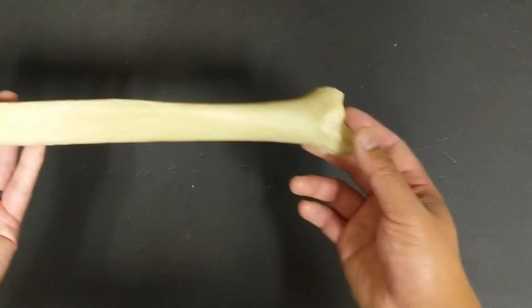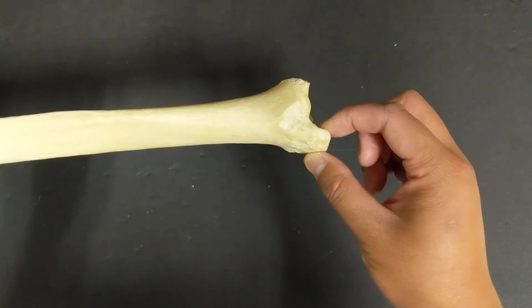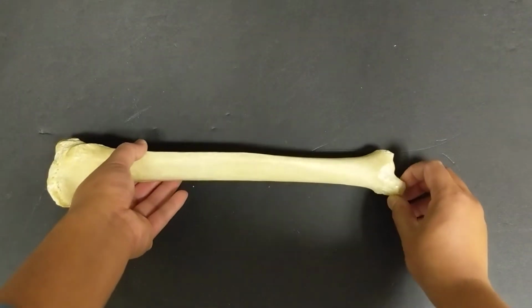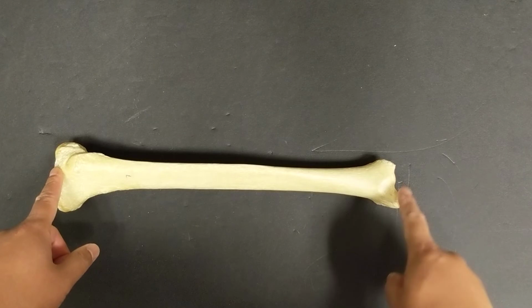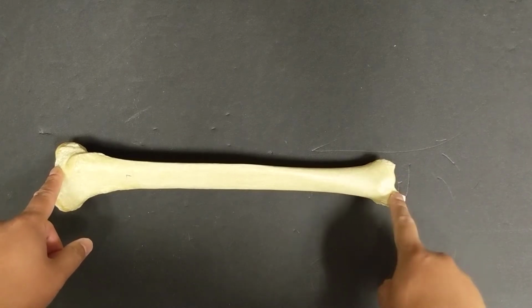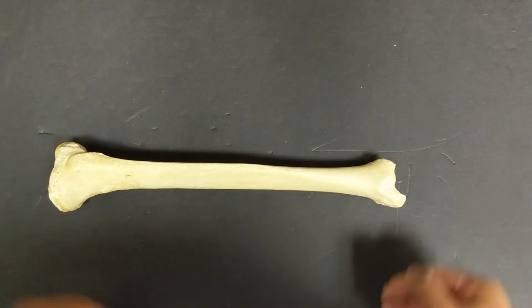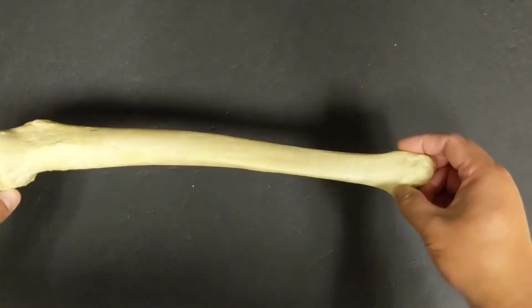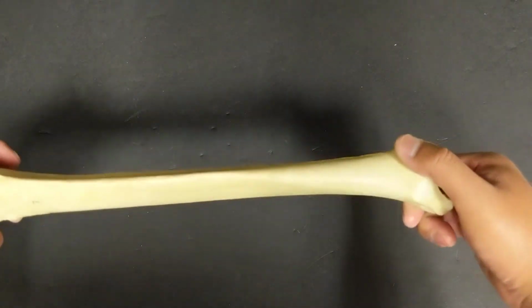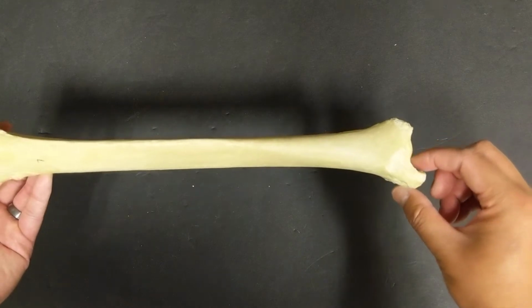But another thing that I'll look for is this over here. This is called the medial malleolus. So the medial malleolus is going to tell me two things. This is distal, and this is the medial side, meaning that this is lateral and medial, proximal and distal. And now the only thing I need to figure out is which side is anterior and posterior. But let's figure that out later.